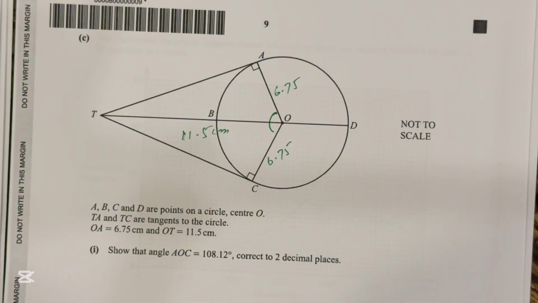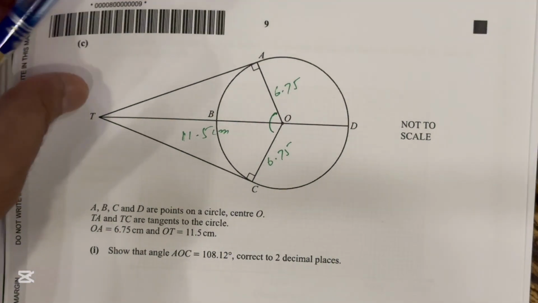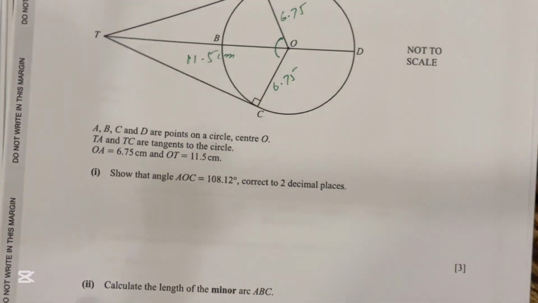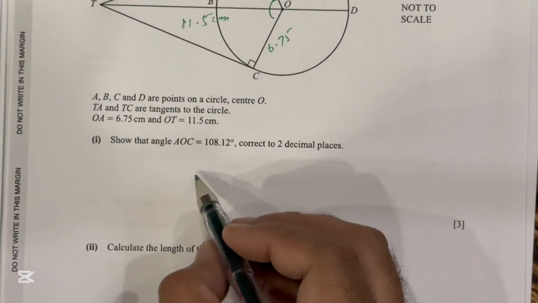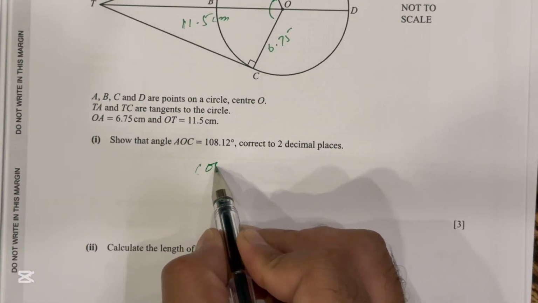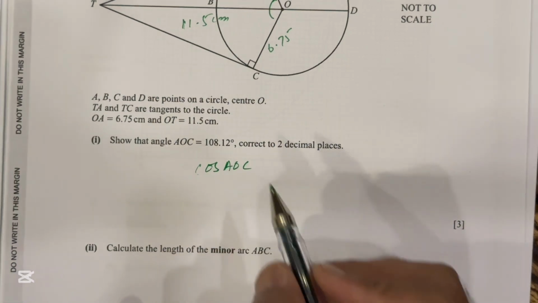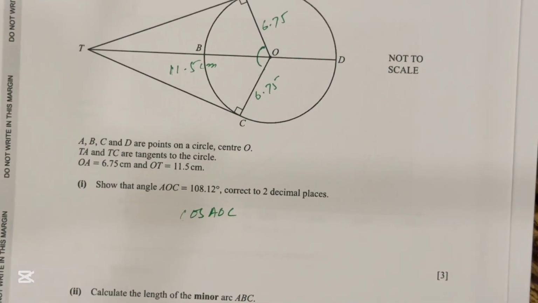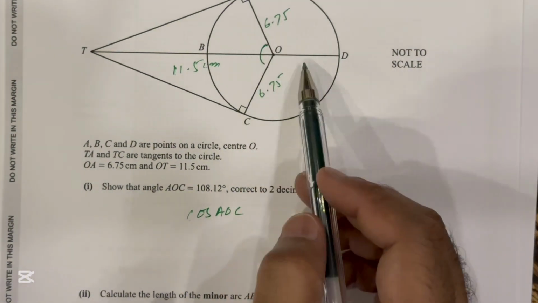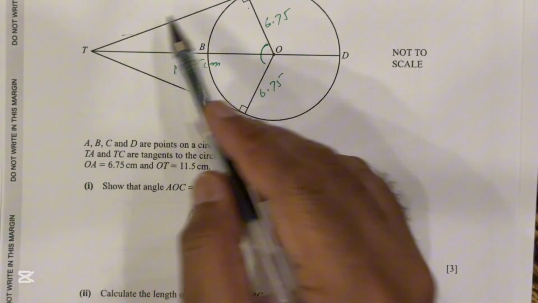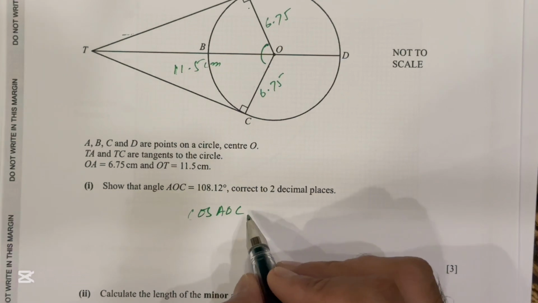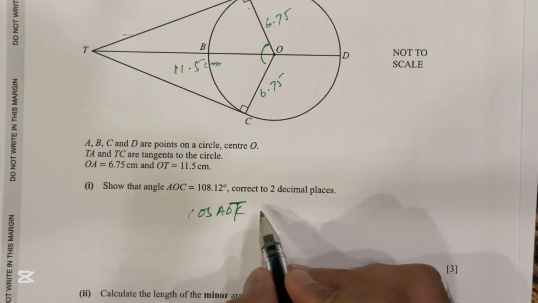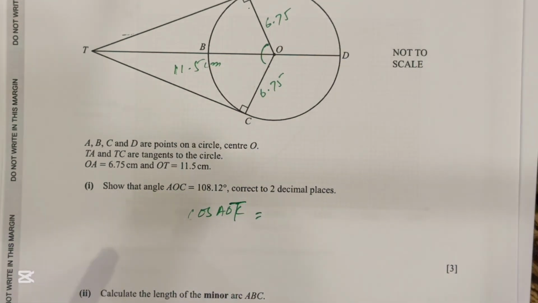So you can take the cos of AOC, or you can calculate AOT, because this is a right angle triangle AOT.